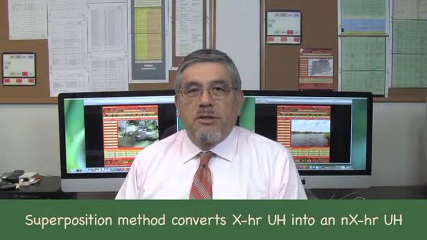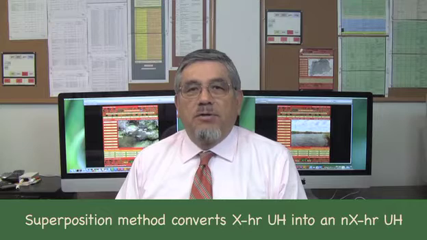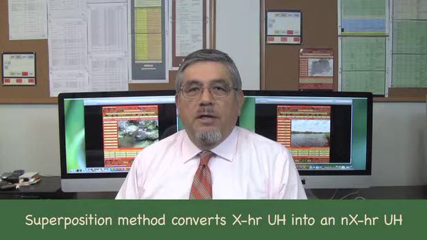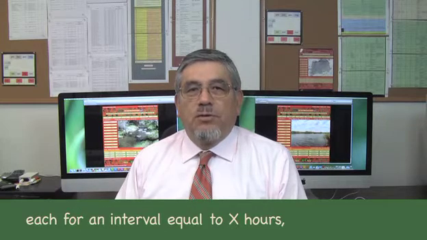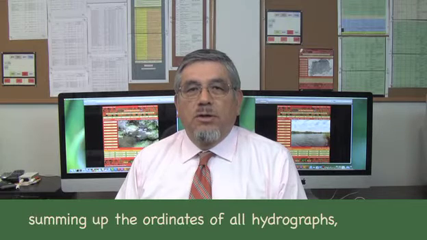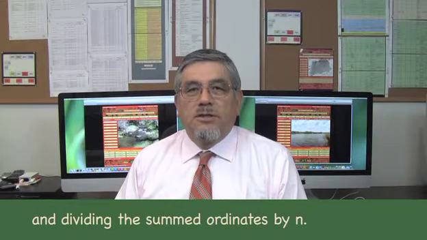The superposition method enables the conversion of an x-hour unit hydrograph into an nx-hour unit hydrograph, in which n is an integer. The procedure consists of lagging n x-hour unit hydrographs in time, each for an interval equal to x hours, summing up the ordinates of all hydrographs and dividing the summed ordinates by n to obtain the nx-hour unit hydrograph. The conversion of a 1-hour unit hydrograph to 2-hour and 3-hour unit hydrographs is illustrated in this table.